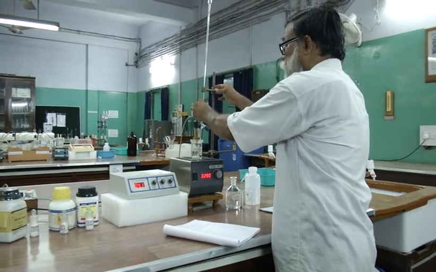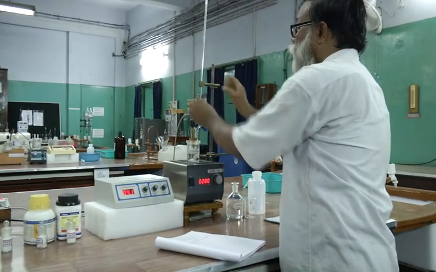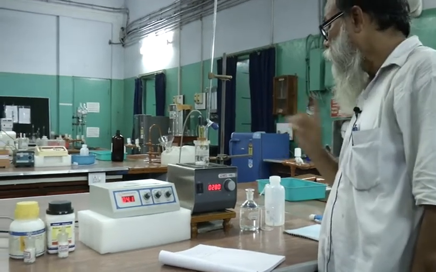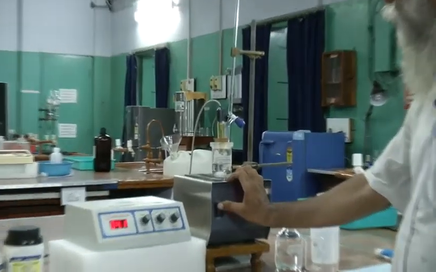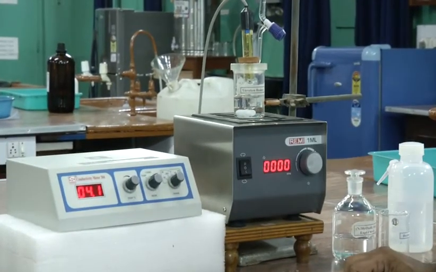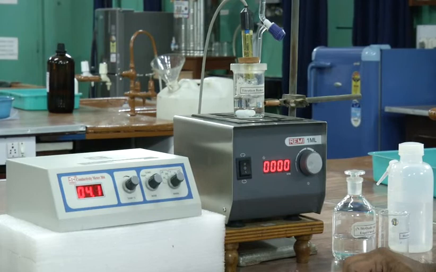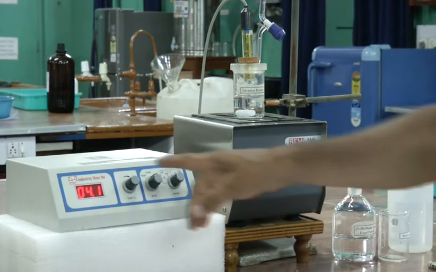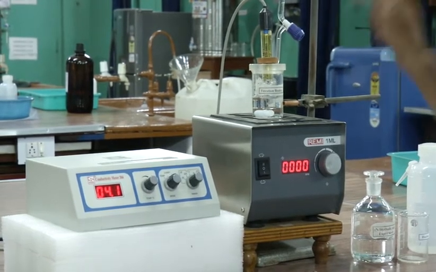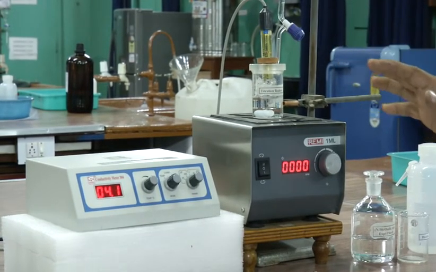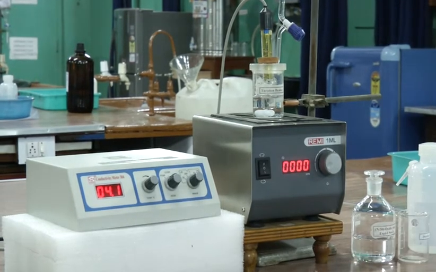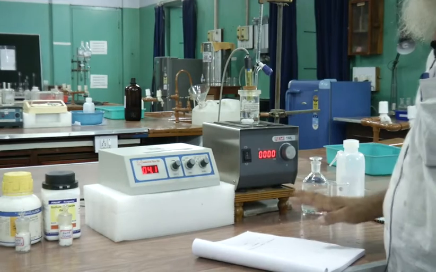By opening the stopcock, you have to add that required amount. After adding, you have to put the switch off. Then you have to record the conductance of that particular mixture. Third reading, again you have to add 0.25 ml of NaOH to the same solution.